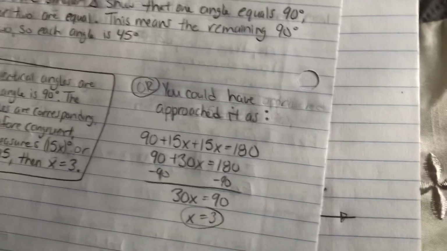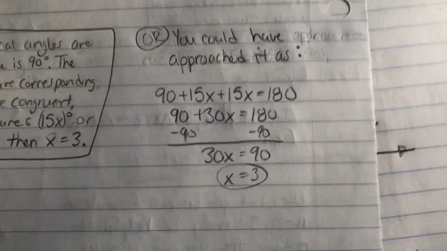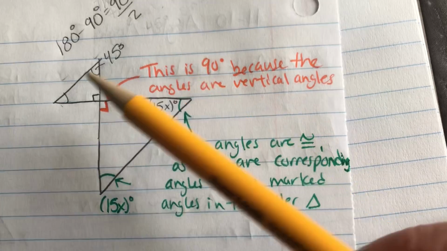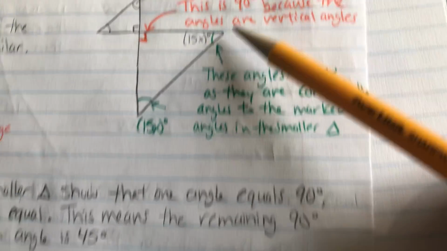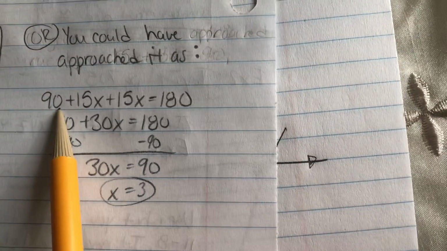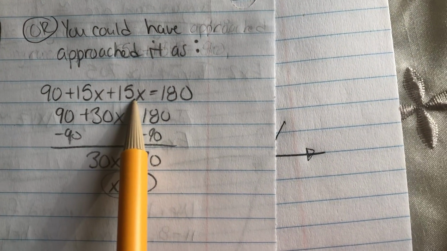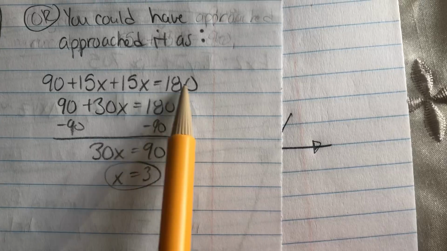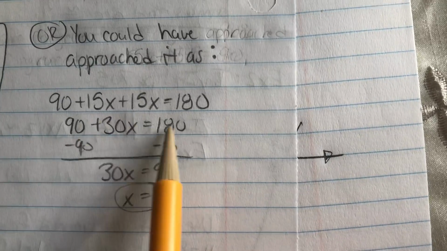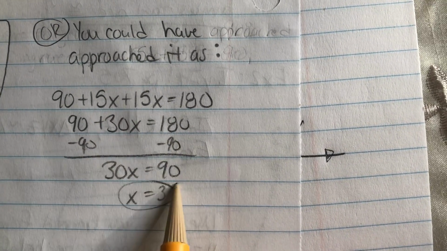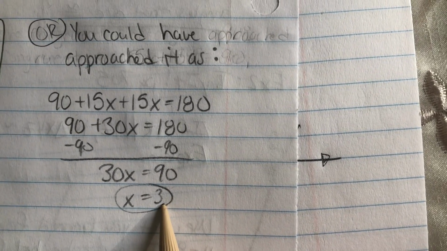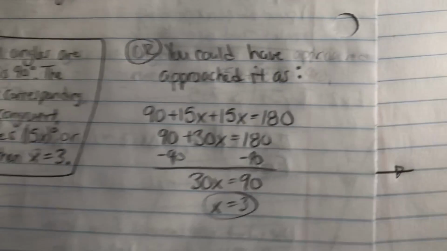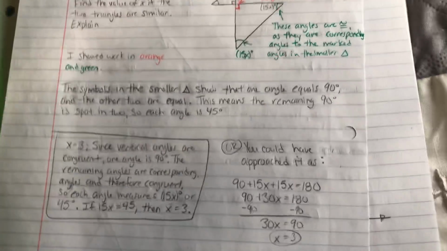Okay, an alternate approach you could have taken was we could have said, well, if we know that these have to be identical, since the triangles are similar, if these are identical, then these have to be identical. Then we can use the 90-degree angle plus both the 15x degree angles has to equal a total of 180 degrees. And we can solve that way as well. Subtract 90, divide by 30, and we get x equals 3. Okay, so those are two different ways that you can approach this problem.